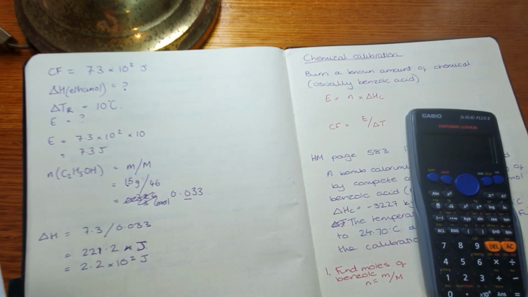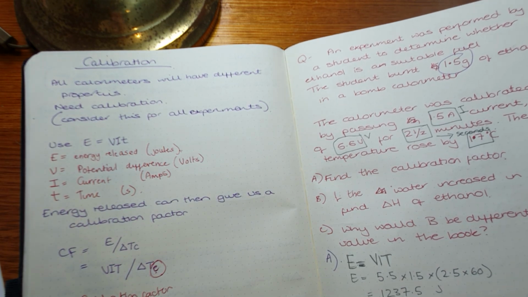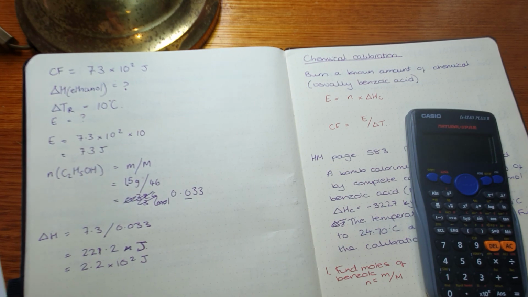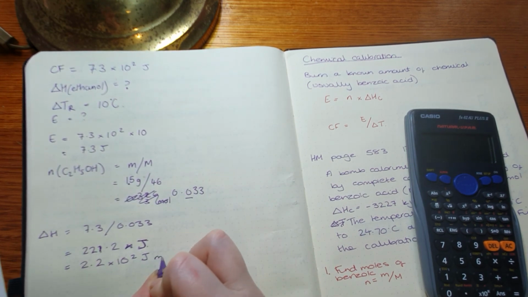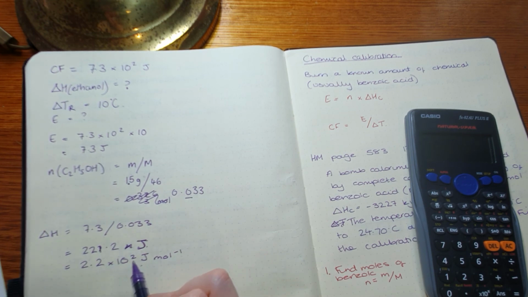Right, so that's my delta H. Just check I haven't missed anything out or done anything weird. No, that seems okay. Make sure I've got my unit. So 2.2 times 10 to the 2 joules per mole.